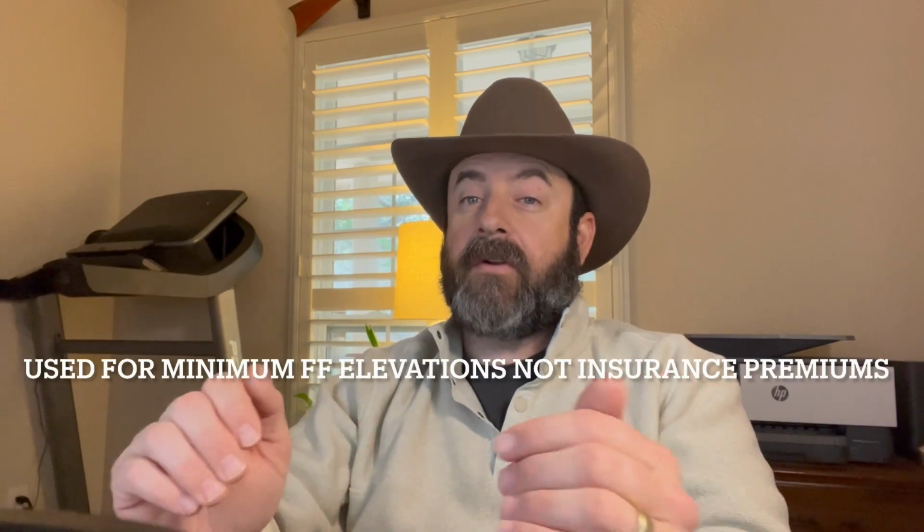Generally, they're going to require the proposed minimum finished floor to be 1 or 2 foot above that base flood elevation. Also important to note is that cities and counties can have their own base flood elevations that are more restrictive than FEMA's. So it's very important you contact the city or county where your property or your prospective property is so you can find out if they have more restrictive base flood elevations.